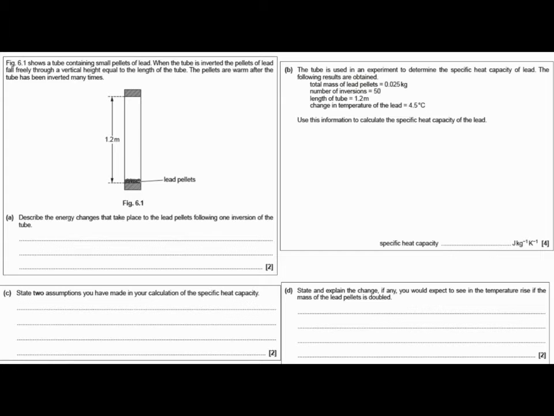In this video, we're going to look at a synoptic style question that involves both mechanics and also thermal physics. So pause the video now and try all parts of this question.